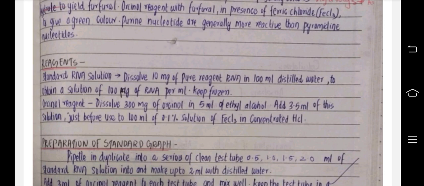Standard RNA solution: dissolve 10 mg of pure reagent RNA in 100 ml distilled water to obtain a solution of 100 μg of RNA per ml. Keep frozen. Orcinol reagent: dissolve 300 mg of Orcinol in 5 ml of ethyl alcohol.